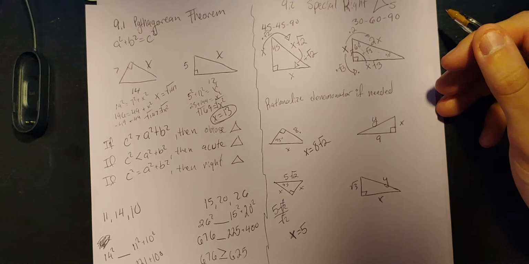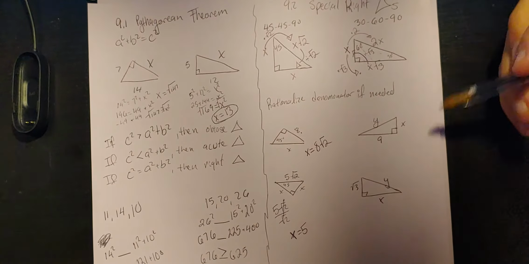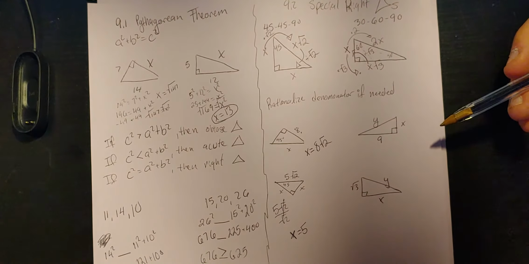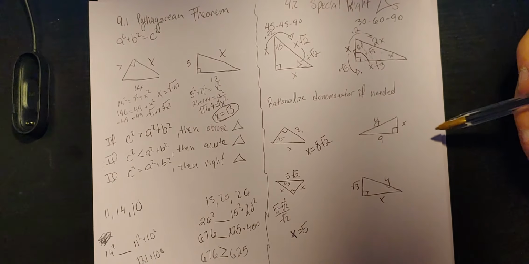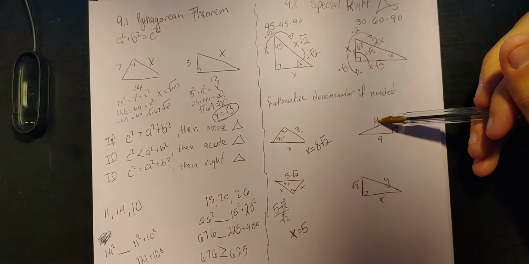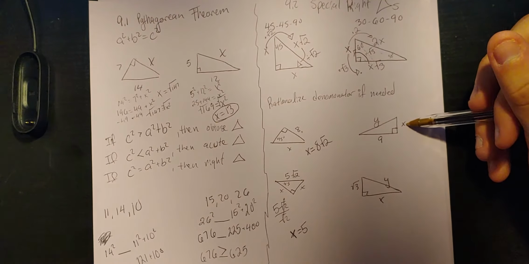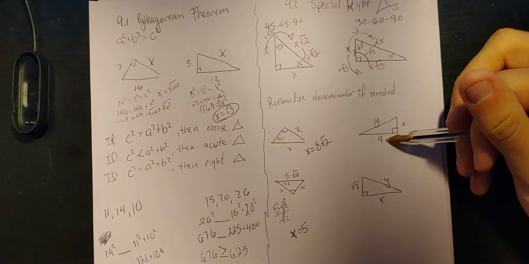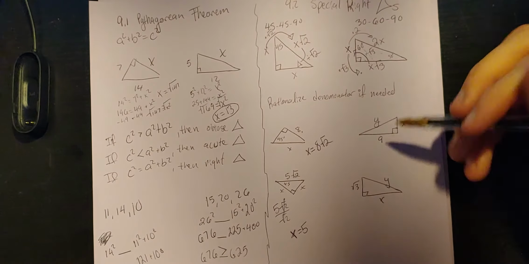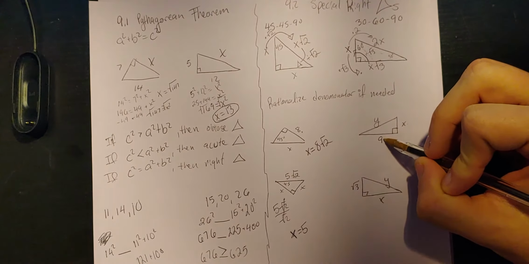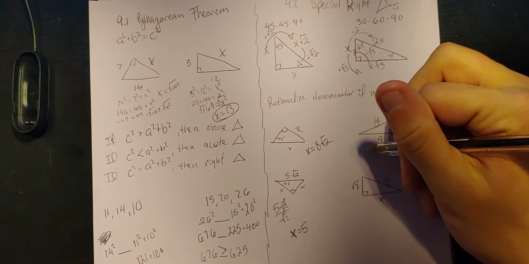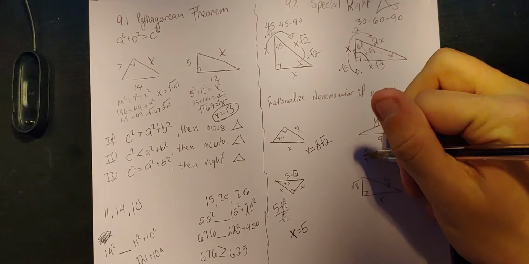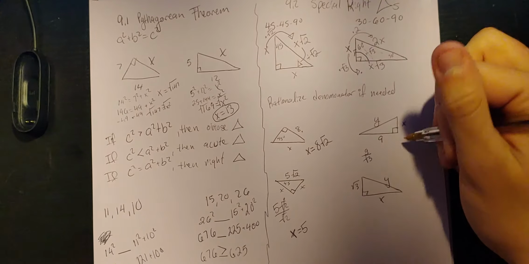It's the 30, 60, 90 ones that are a little bit trickier. So the first one of those, y is our hypotenuse, x is our short leg, and then 9 is our long leg. So in order to get from this to this, I need to divide 9 by the square root of 3. So 9 over root 3, that's what x equals.